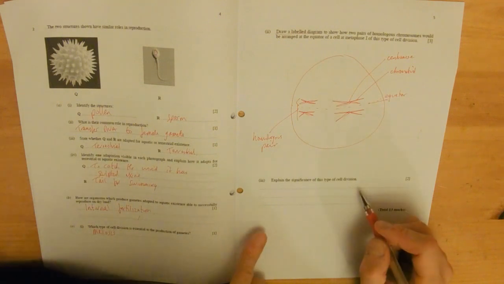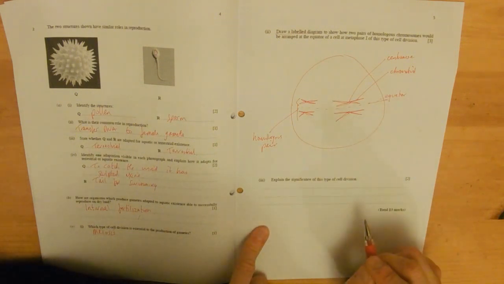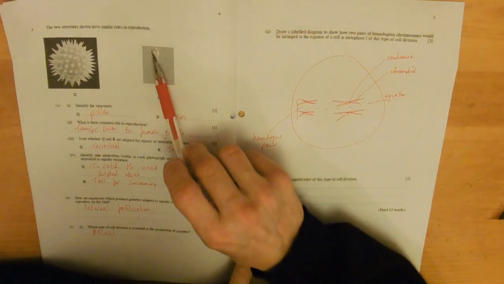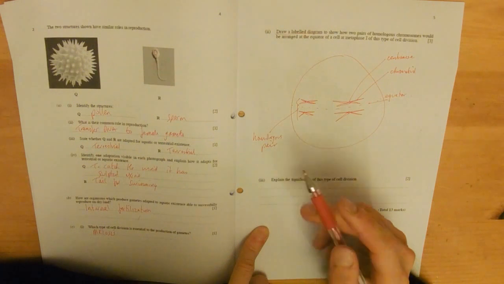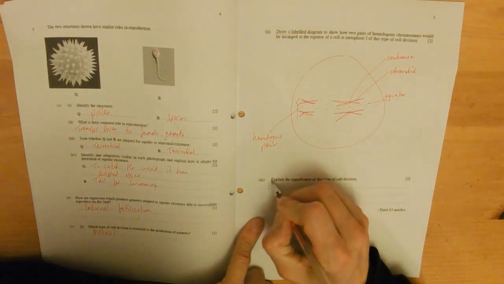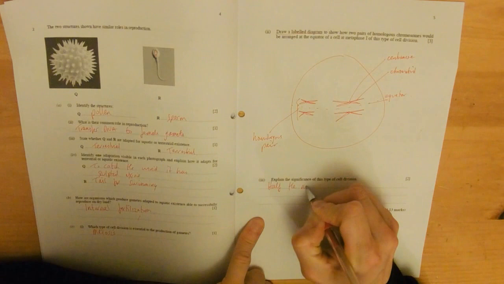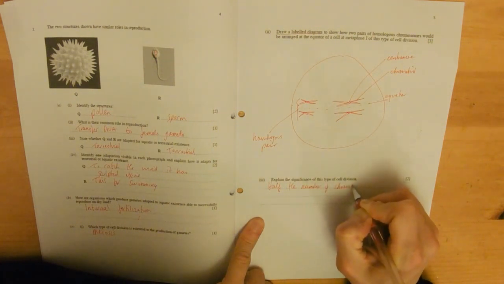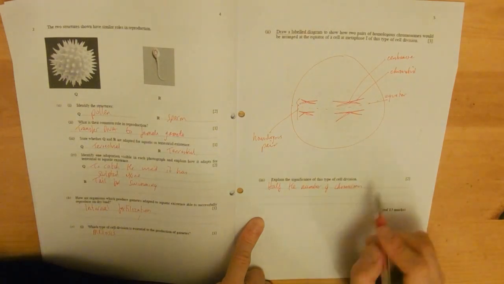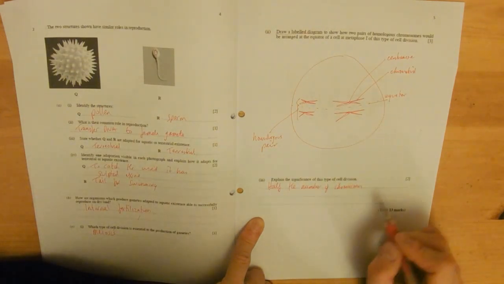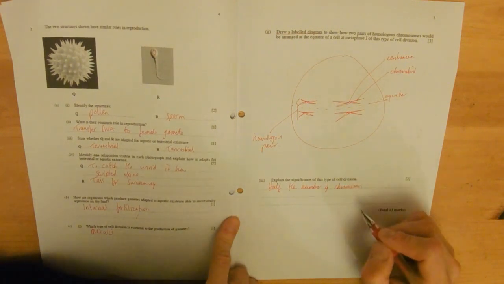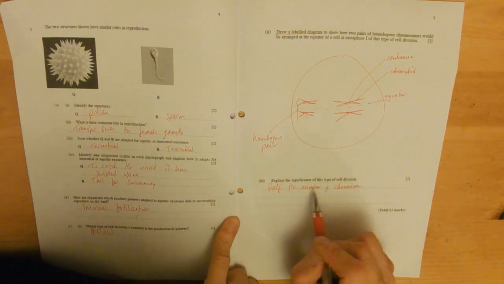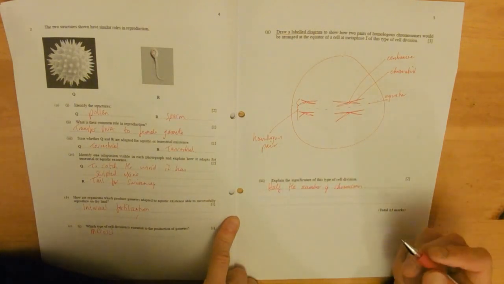Explain the significance of this type of cell division. 2 marks, so go for the 2 biggies, which are, in order to produce gametes, these need to be haploid with half the number of chromosomes. So half the number of chromosomes, or an equivalent statement, half the genetic material, that sort of thing, becoming haploid. And the other one is, this type of cell division produces variation.